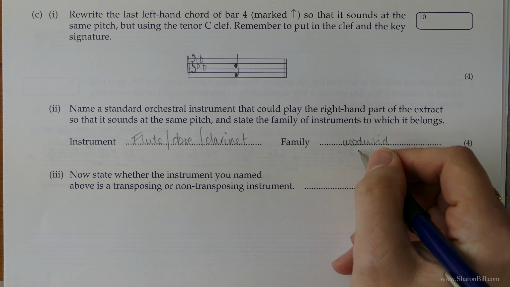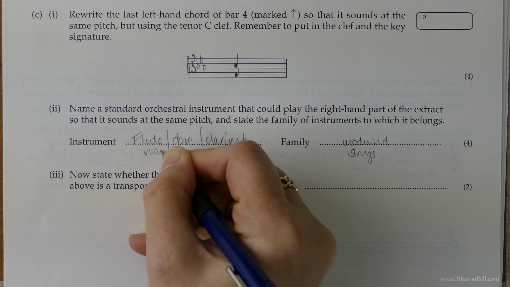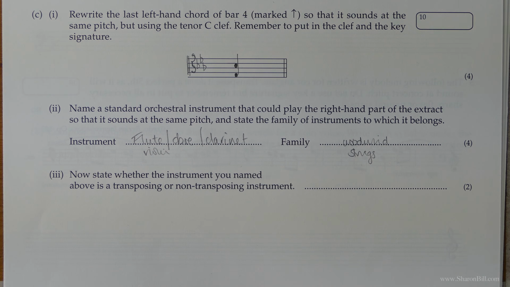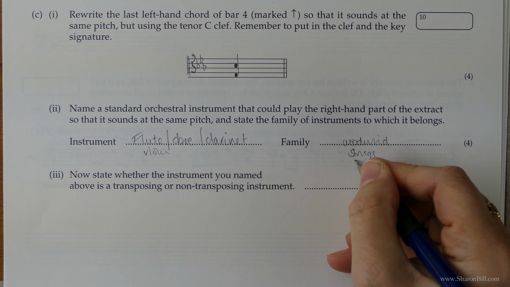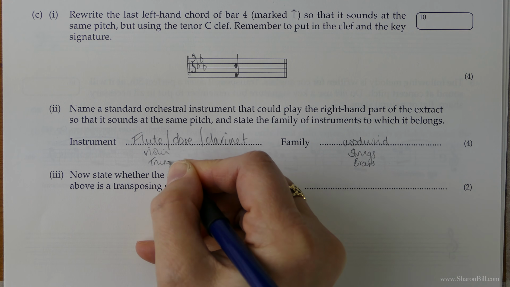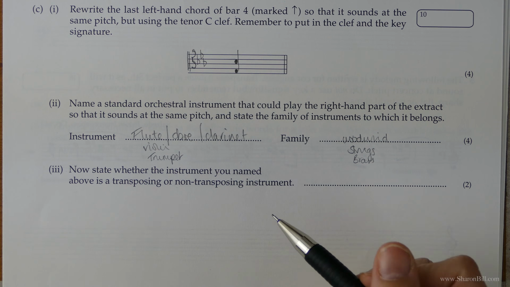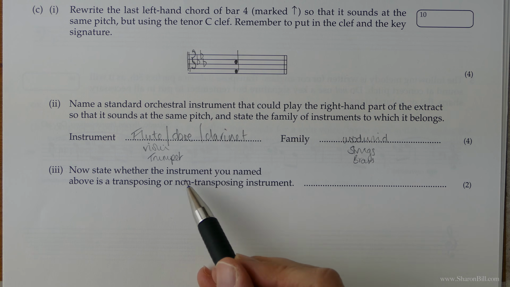If you were to choose strings as your family, it would have to be violin. That's the treble instrument of the string family. And if you chose brass, it would have to be trumpet to keep that high treble register. So depending which one you've chosen now is how we answer this question.